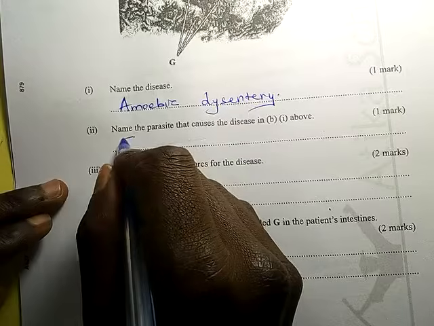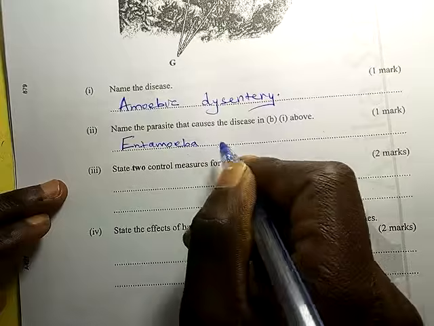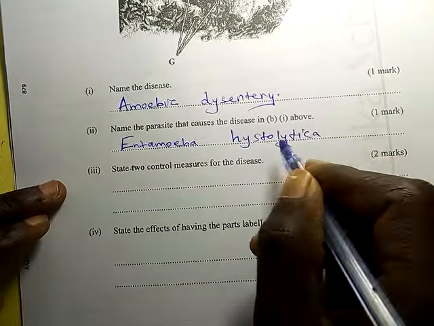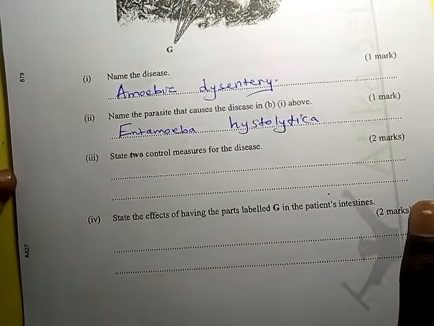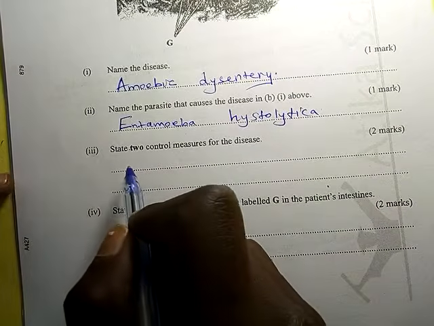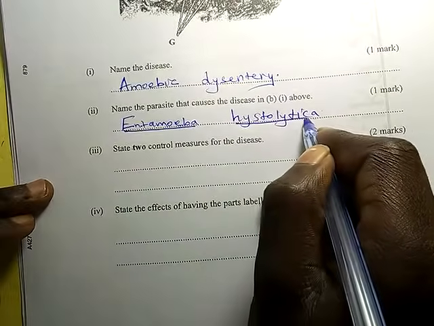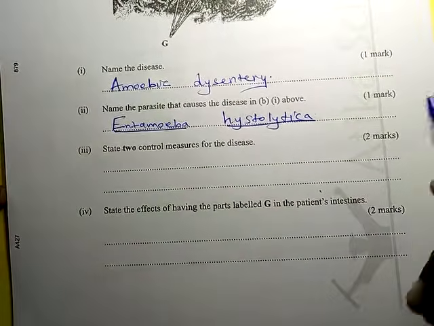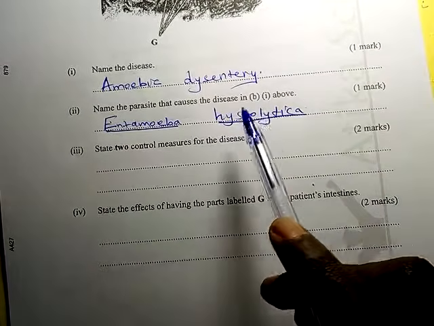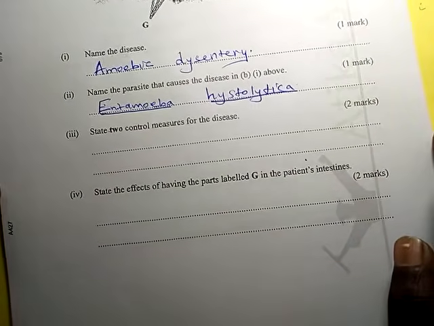Now you know that the causative agent is Entamoeba histolytica. You should know this is a scientific name, so you should follow the rules for writing scientific names: underlining them separately and starting with the generic name. You should start with a capital letter, with the species name or specific name in small letter.